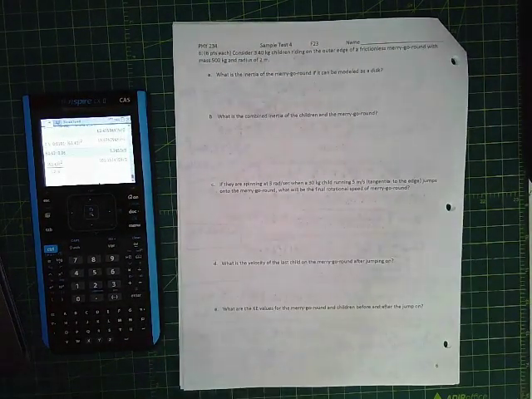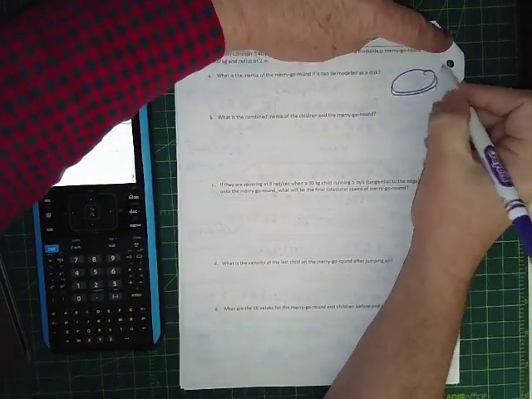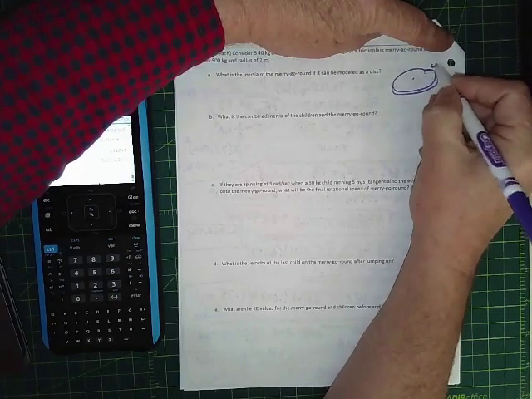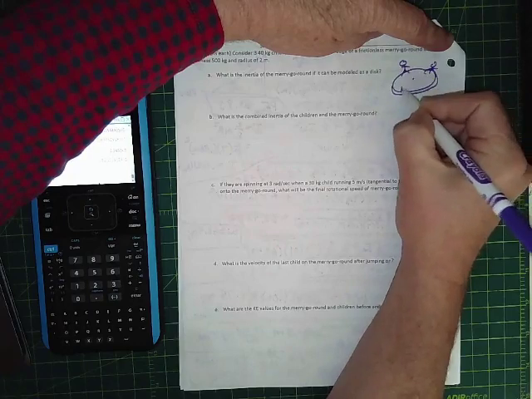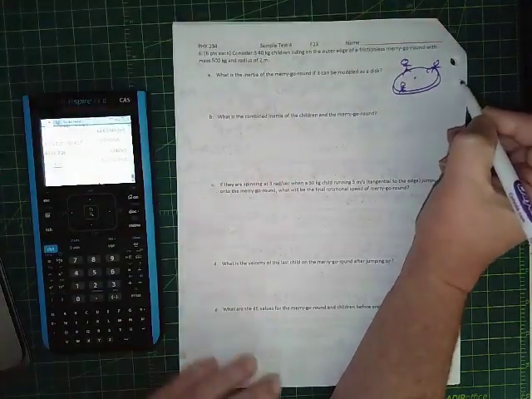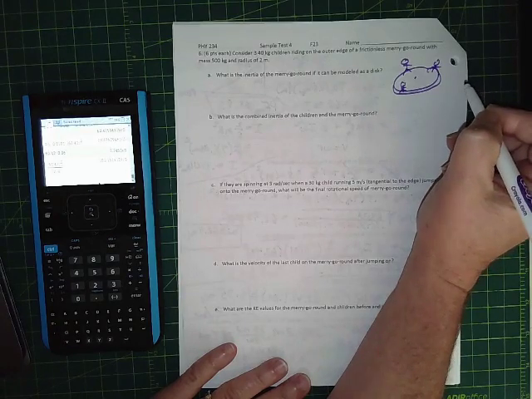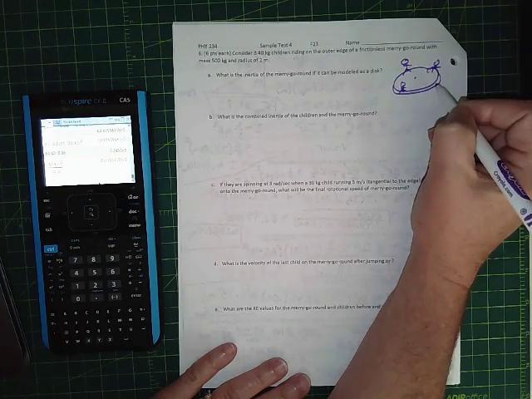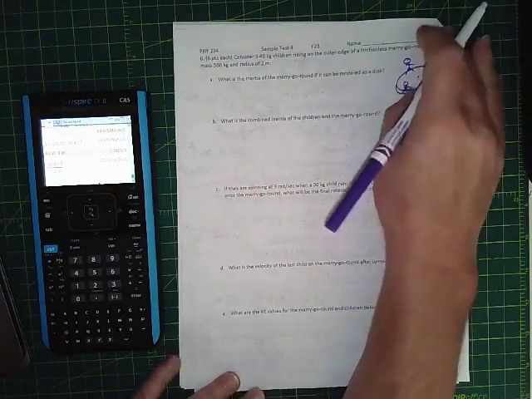Consider 3 40-kilogram children riding on the outer edge of a frictionless merry-go-round with a mass of 500 kilograms and a radius of 2 meters. All right, so we got a merry-go-round of some sort, and we got kids on the outside edge. Don't know how they're staying on, but they're on there. Each kid is 40 kilograms, and the merry-go-round is 500, radius 2. What is the inertia of the merry-go-round if it can be modeled as a disk?